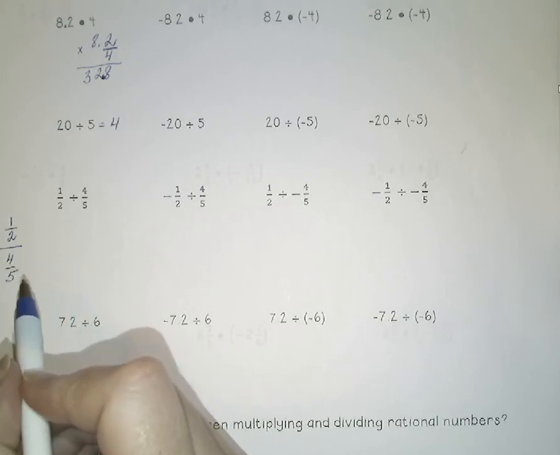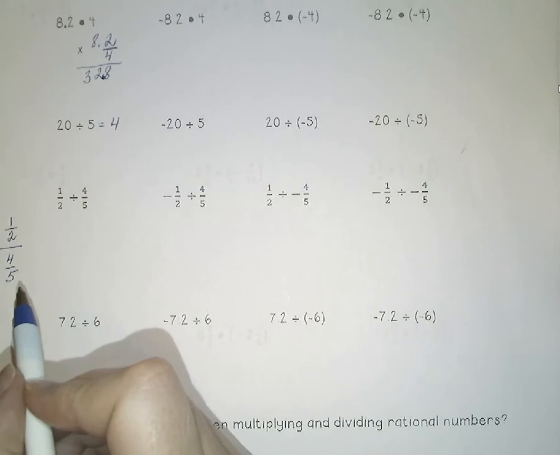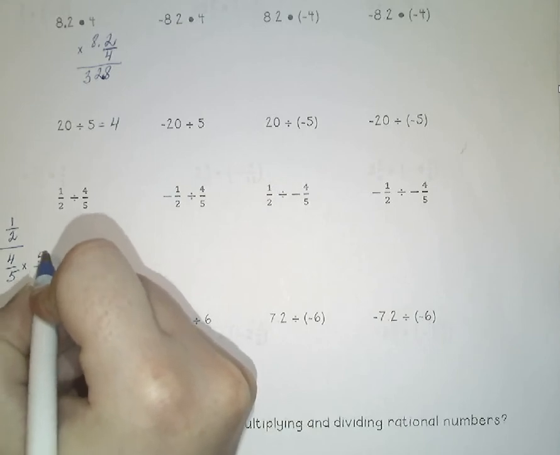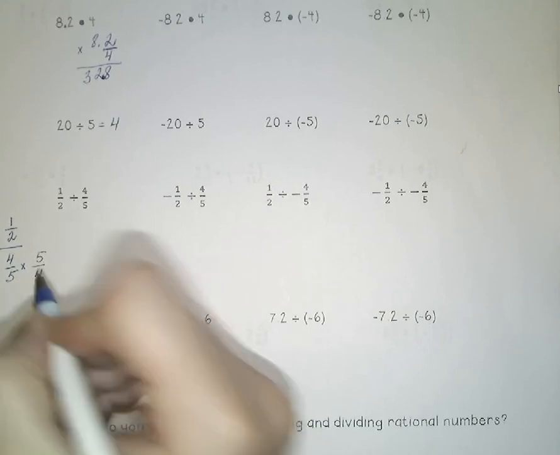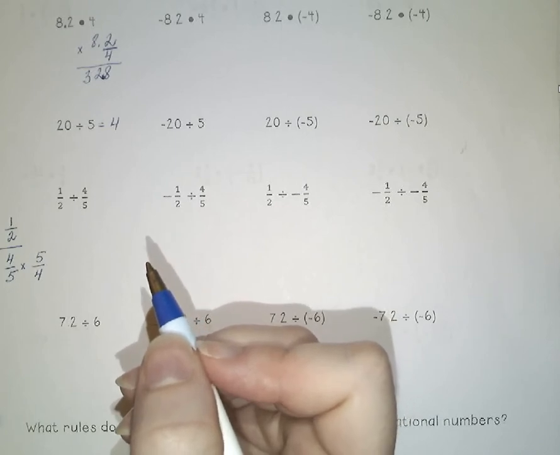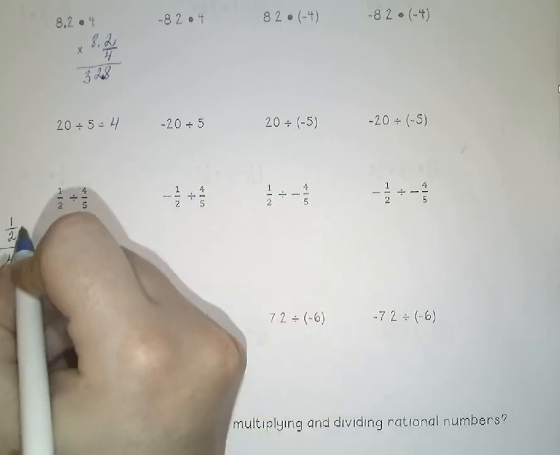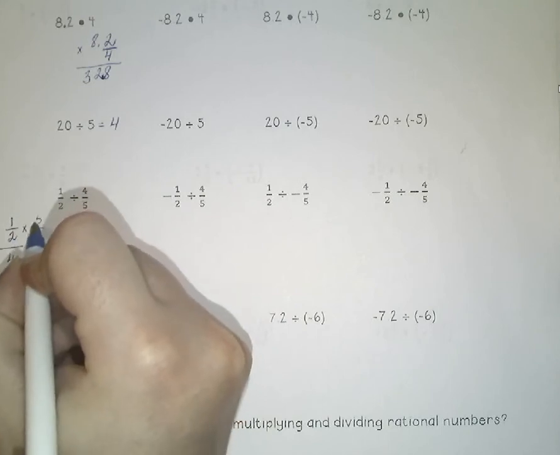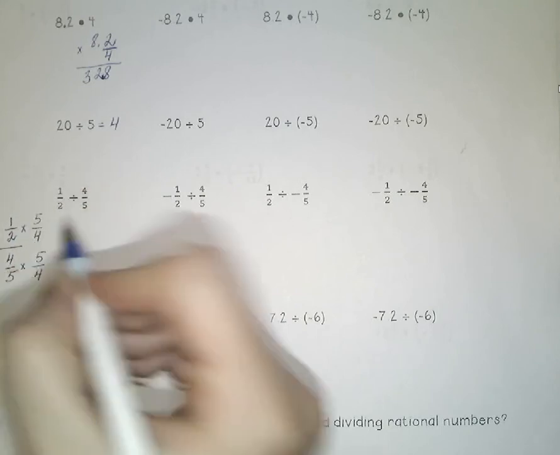And that's why you want to multiply that by the reciprocal of 4/5. So we are multiplying 4/5 by its reciprocal, 5/4. And what I do in the denominator, to keep it that way, I want to multiply the same thing by the numerator. So 5/4 goes on top as well.